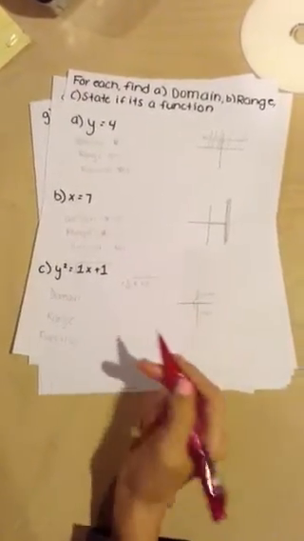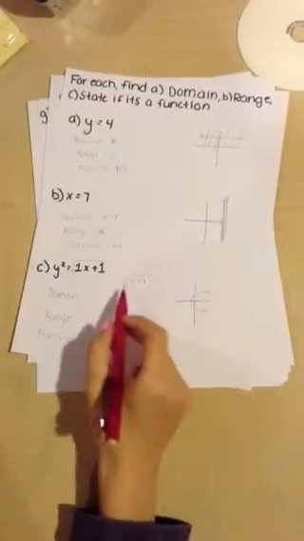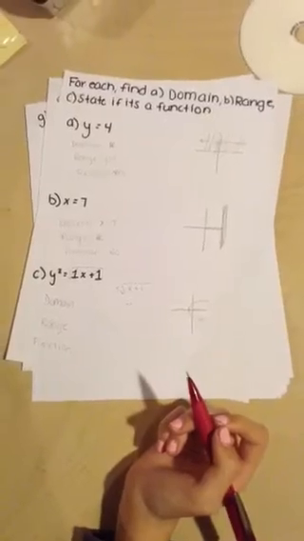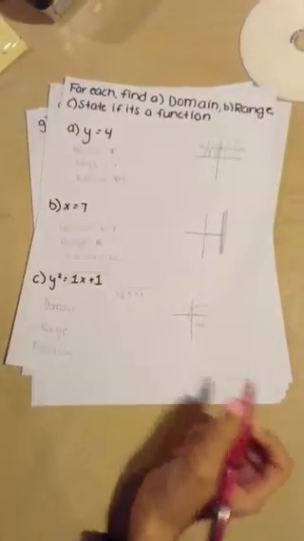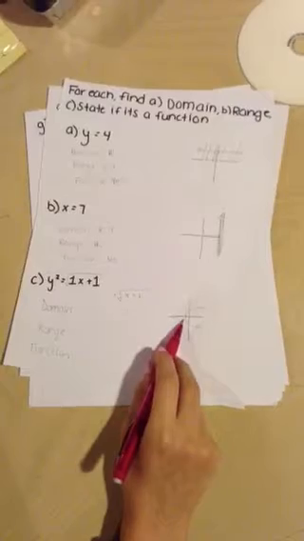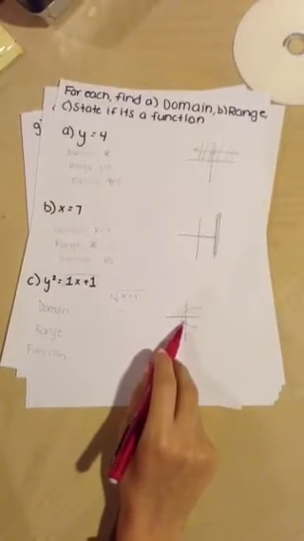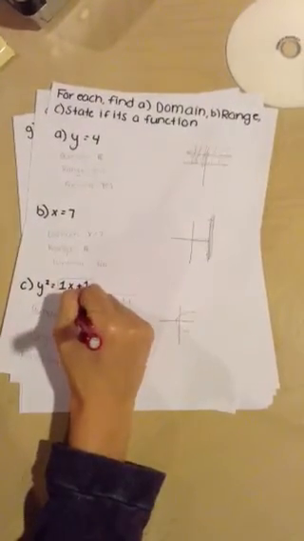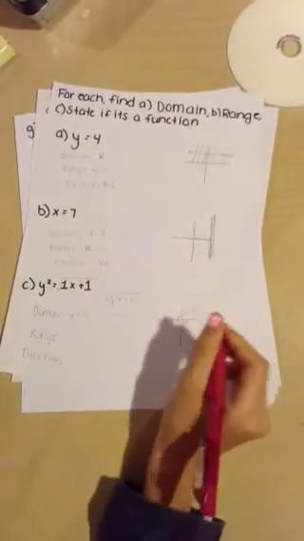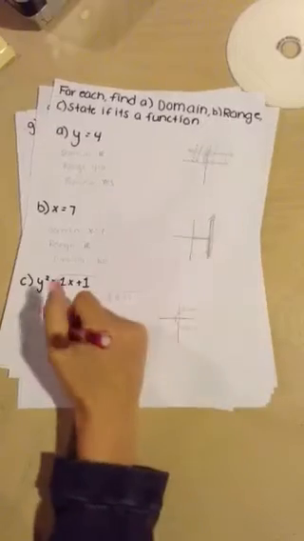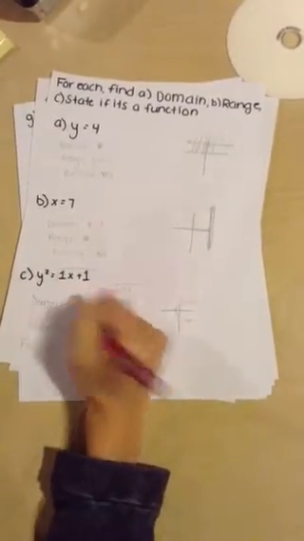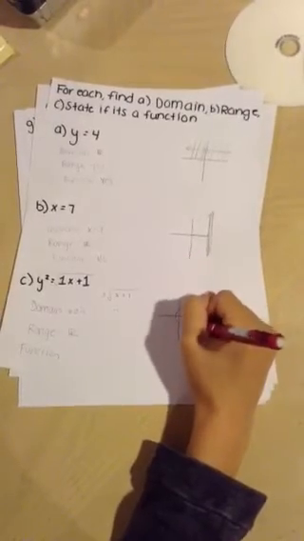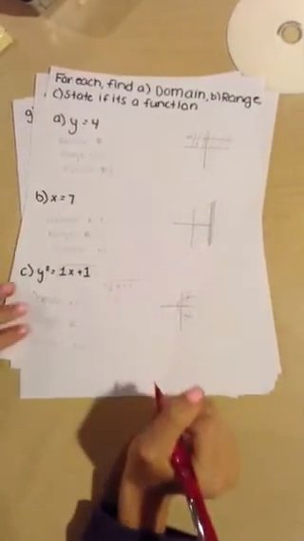Because anything less than negative 1 is going to be negative under the radical, and that's going to create an imaginary number. So the domain for this one is just going to be x is greater than or equal to negative 1, because they're all going to go that way. And the range, this is going to go up and down forever, so the range is all reals. And when you do the vertical line test, it'll hit more than once, so it's not a function.